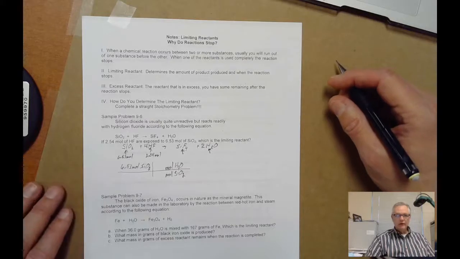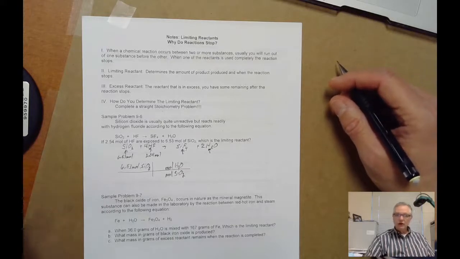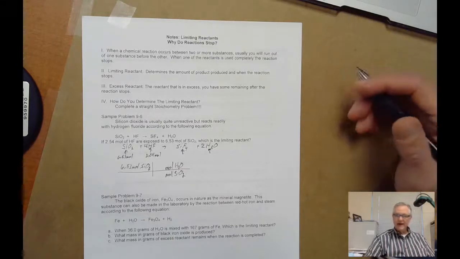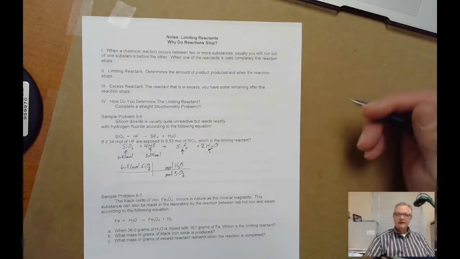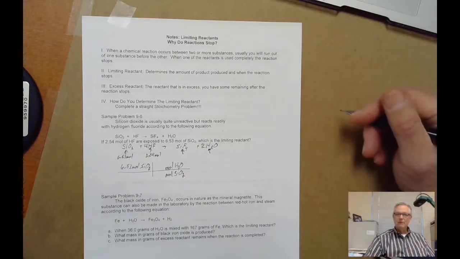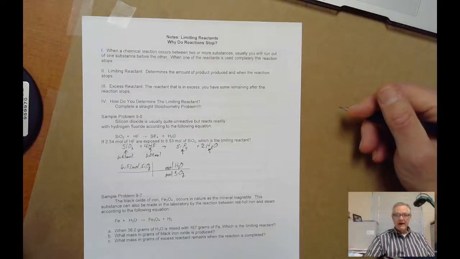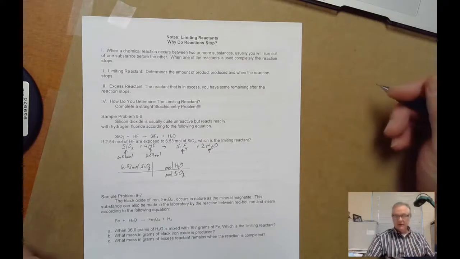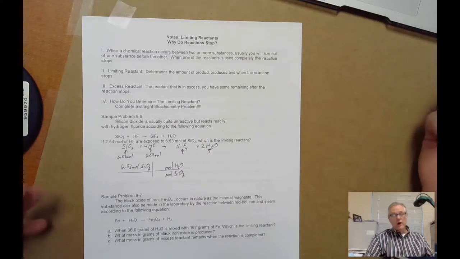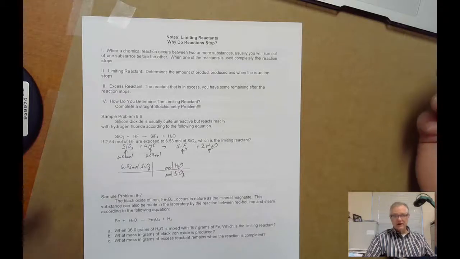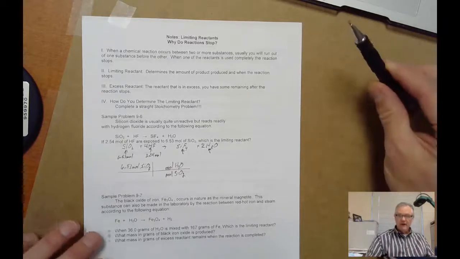So in all chemical reactions, usually what's going to happen is you'll have your reactants, but as the reaction takes place, one of the reactants will run out. So you run out of one before you run out of the other. But guys, when you run out of one, it doesn't matter which one, the reaction has to stop because there's nothing else feeding it.